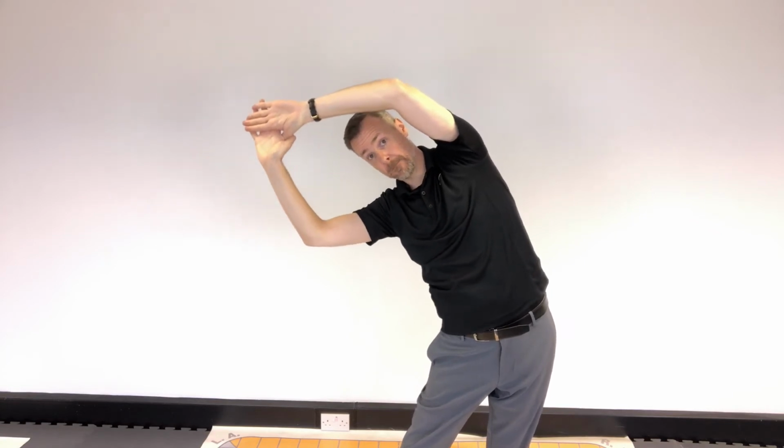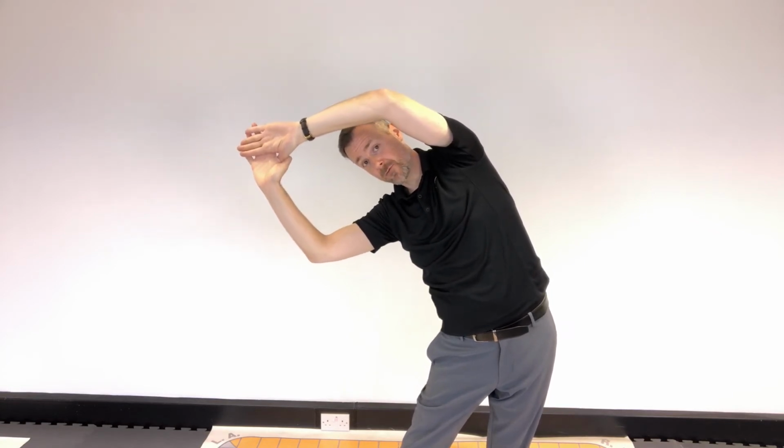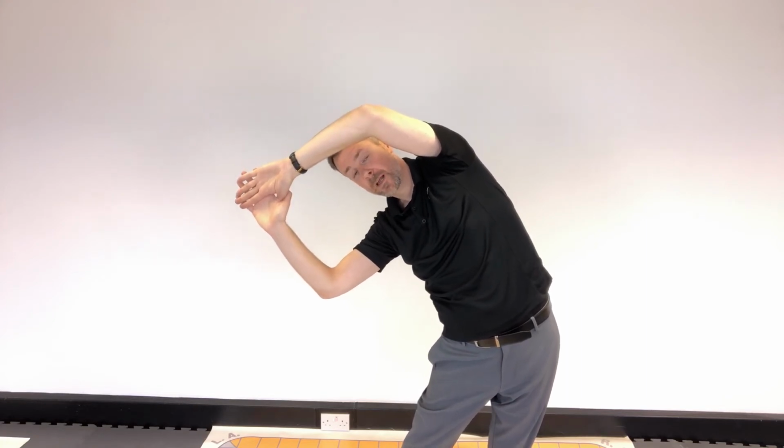As I go over to the end range, I'll naturally come to an end and feel like I can't go any further. But what if I take in a deep breath and then exhale? I'll feel I've got about 3, maybe 5% extra range of motion, and that's the stretch we're looking for. That's that ligamentous fascial stretch that we really like to get those tissues through that range of motion.